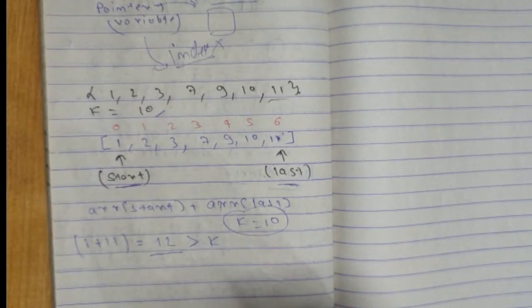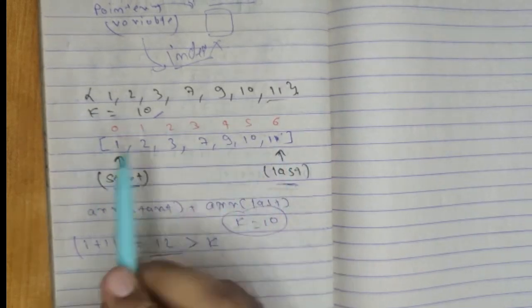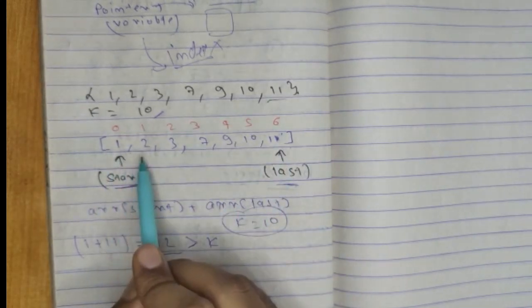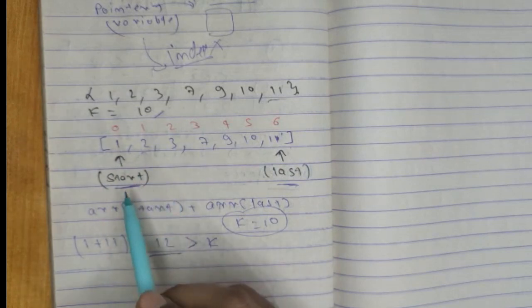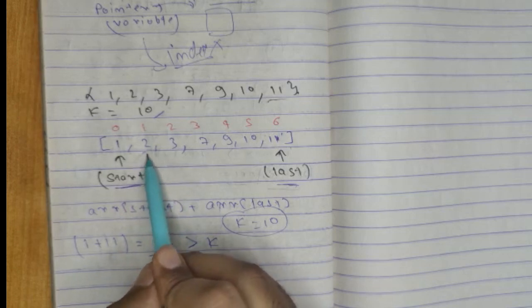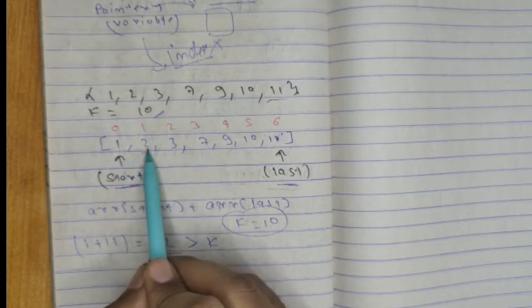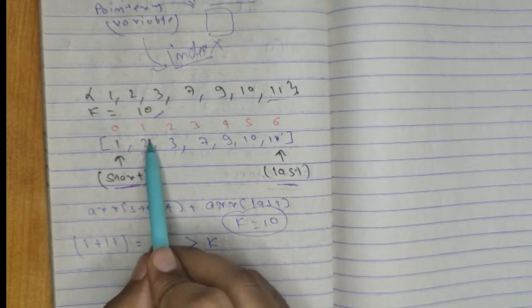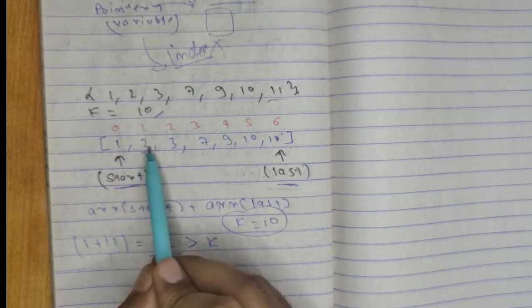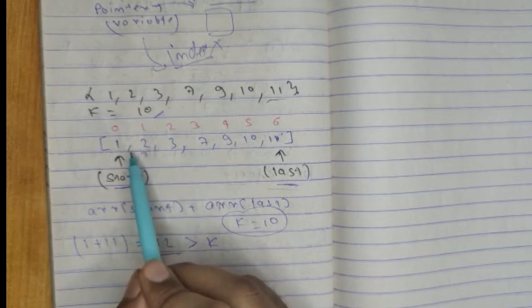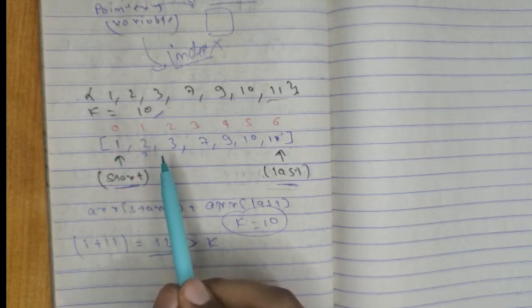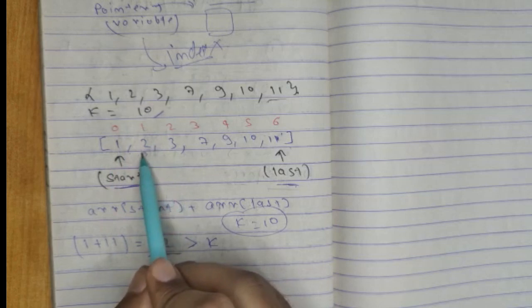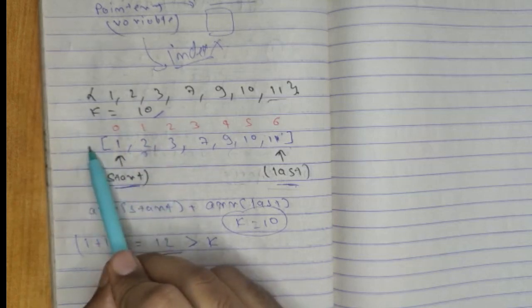So just think that this array is sorted. If we move the start pointer to start plus 1, it will point to 2. The next value stored at the index of start will be greater than the previous value, or it may be equal, but it is never going to decrease because our array is sorted.